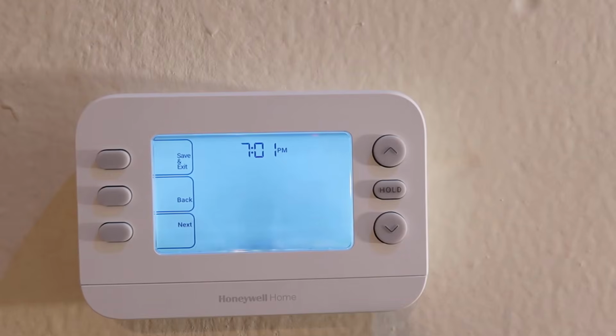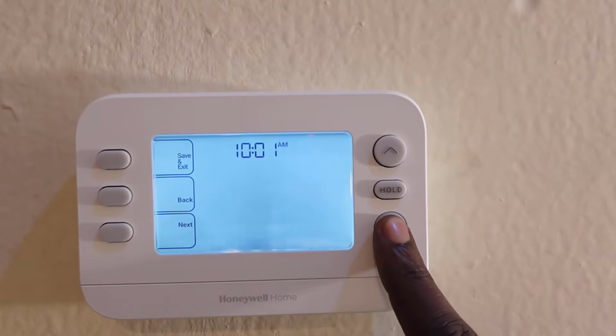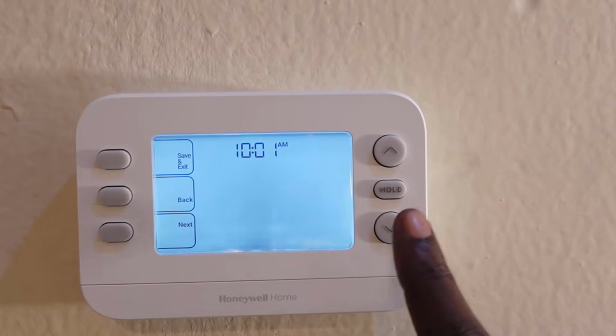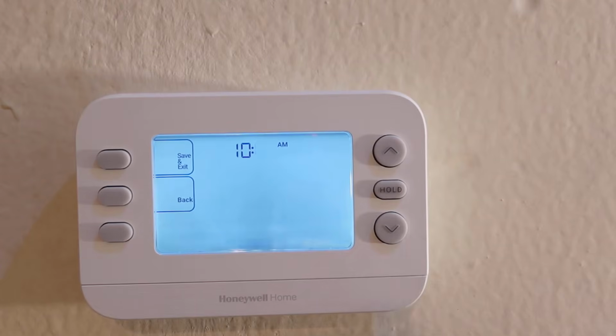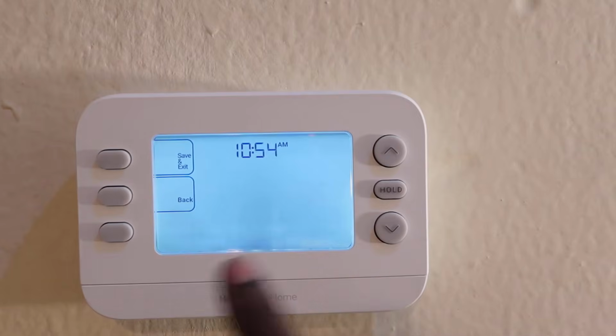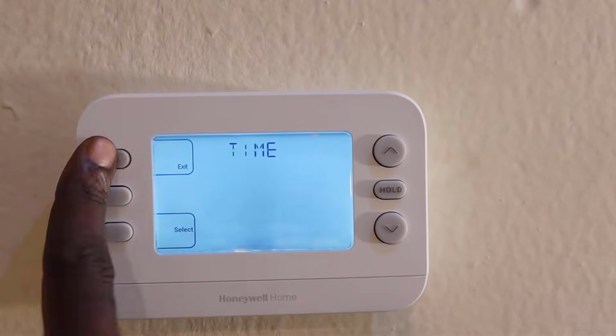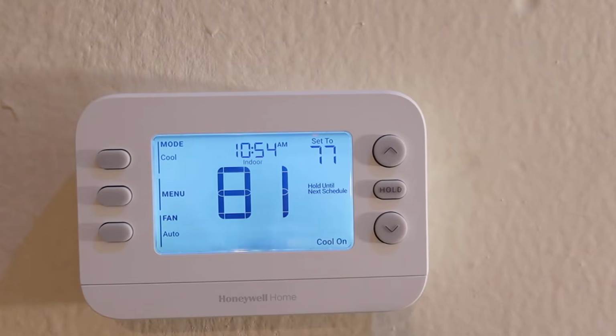And now you want to set your time. You can see the hour flashing. So use these buttons to adjust it. You can press and hold it to get it to change faster, and make sure you set the correct time for AM or PM. And now once you're done here, hit next, set your minutes. Once you're done here, hit save and exit. So that's all about setting your date and time. Now press exit. Okay, so the next thing we're going to do is to set the program schedule.